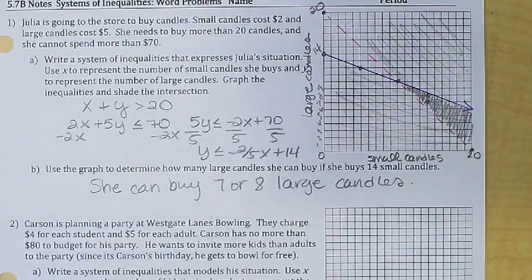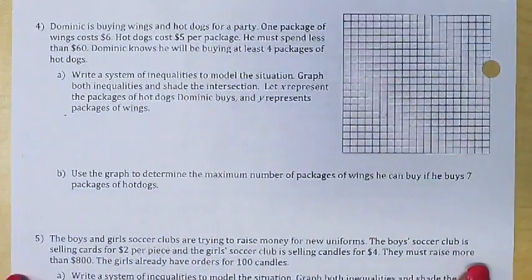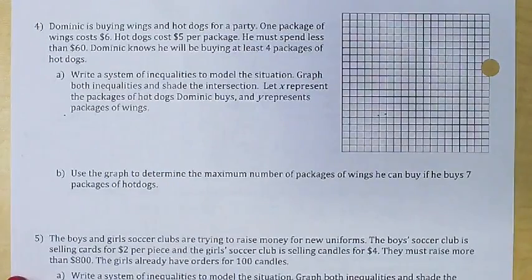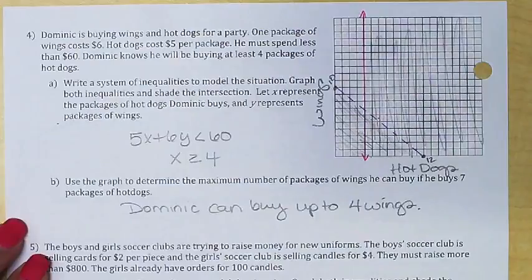Is there one specifically I want us to do? You know what? Well, I guess let's just go ahead and try number 4. So try number 4. Let's flip this over and press pause. Try it on your own, and then you can check your answers.